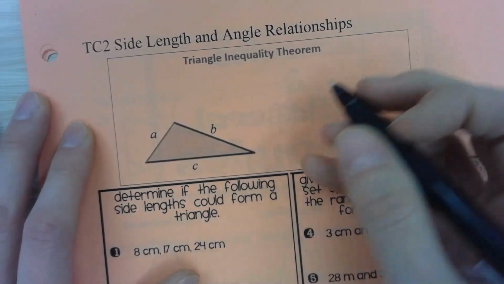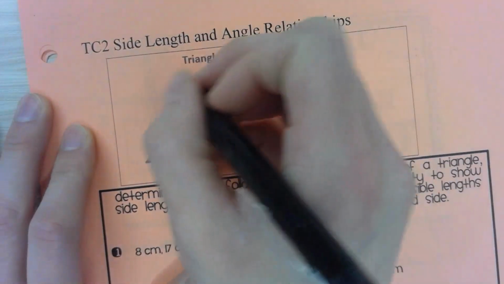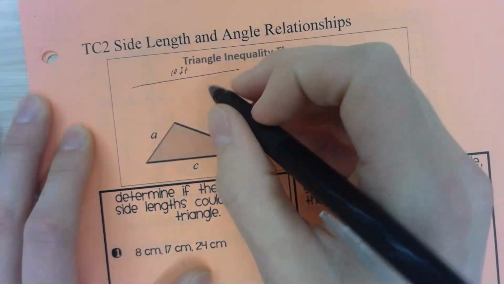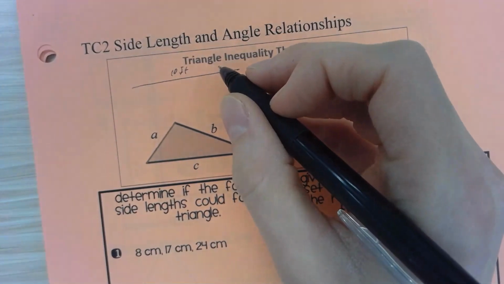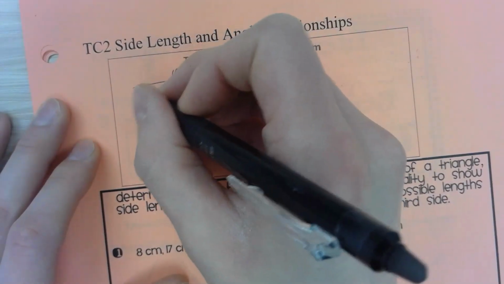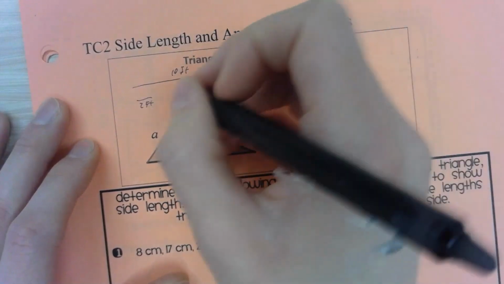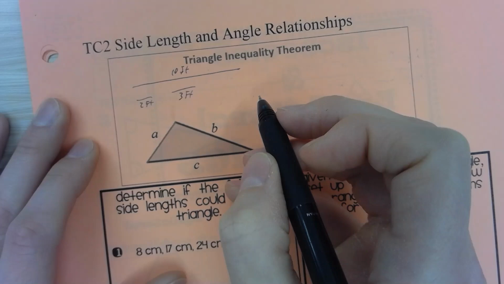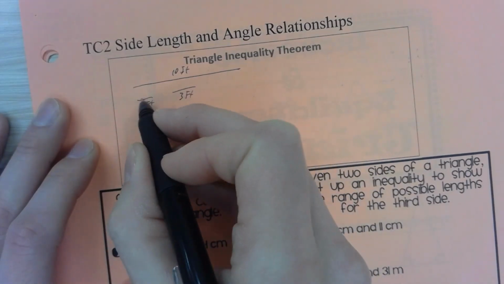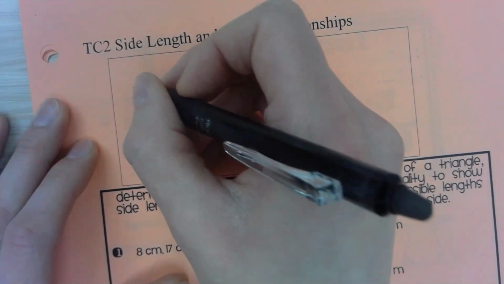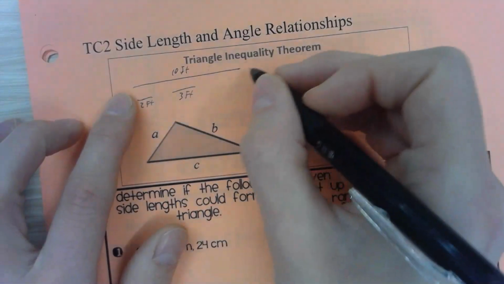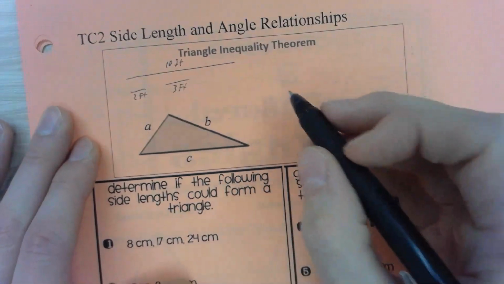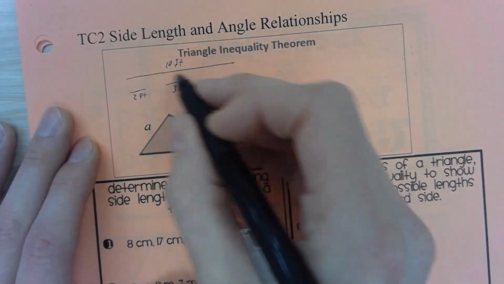Now what I mean by that is, if I have a really, really long piece of wood, say it's 10 feet long, and I have another couple pieces of wood, a 2-foot piece and a 3-foot piece, could I make a triangle with these pieces? Well, it's pretty obvious that no, I can't, because if I tried, the 2 and the 3 wouldn't reach the end of that other piece. So what is the criteria for these two pieces to reach the end of that one?